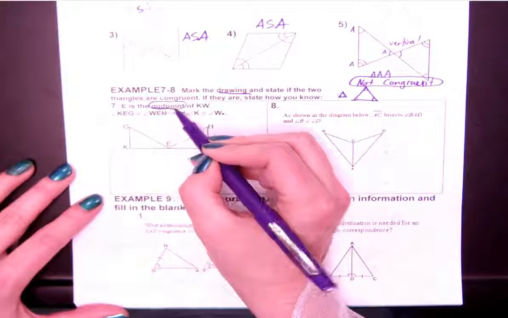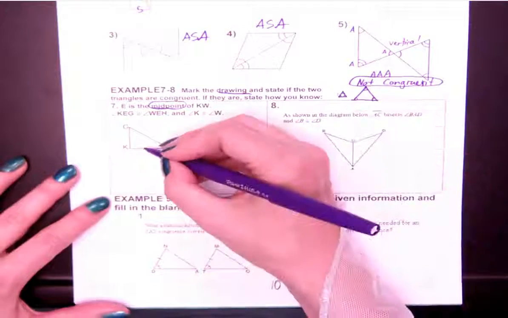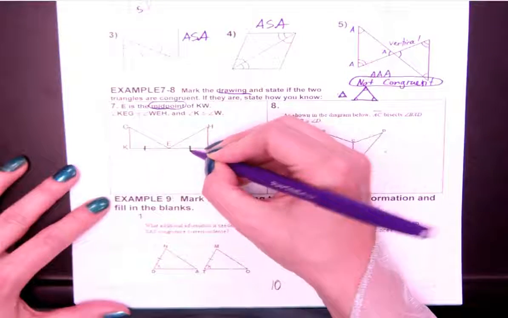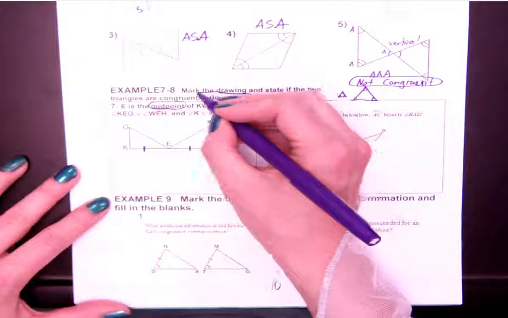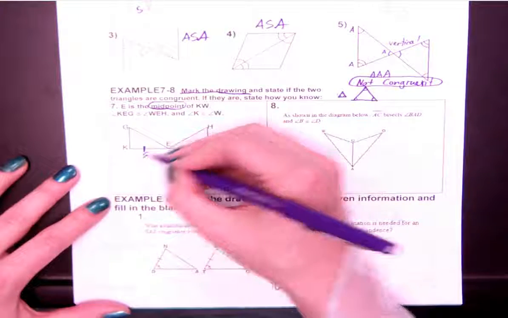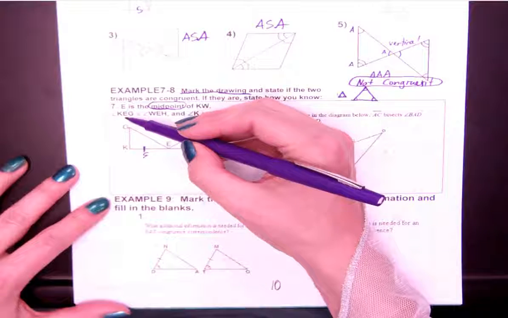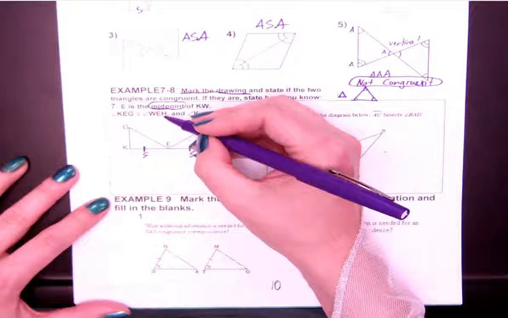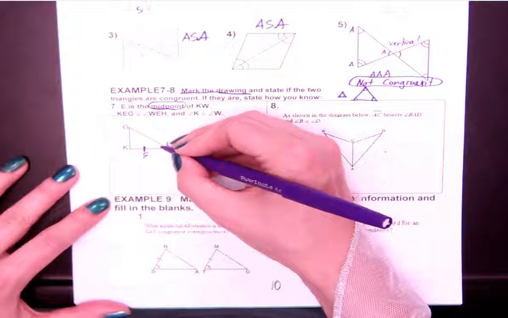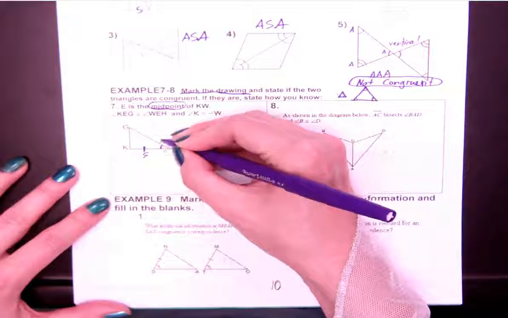Midpoint means what? It's the exact middle, so that means half equals half, right? So I'm going to mark, because it told me mark the drawing, these two sides are congruent, and I mark those with side. And then angle KEG is congruent to WEH, so I'm going to mark that. So that means I have an angle there.